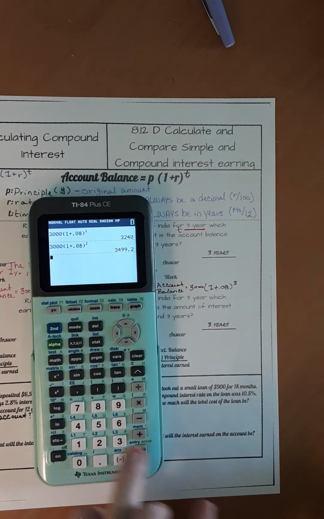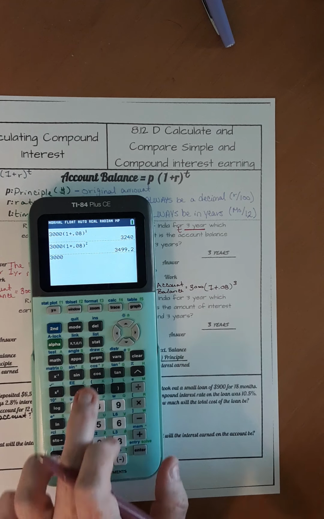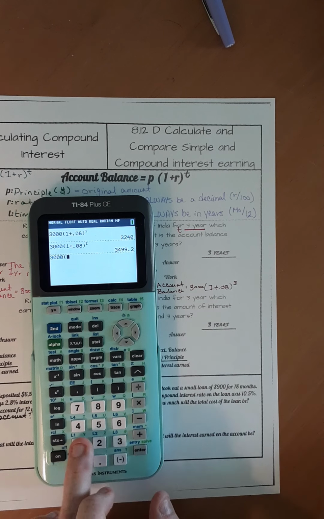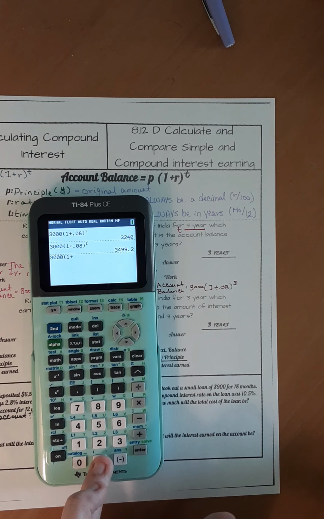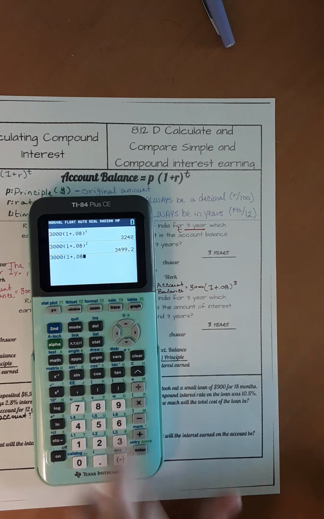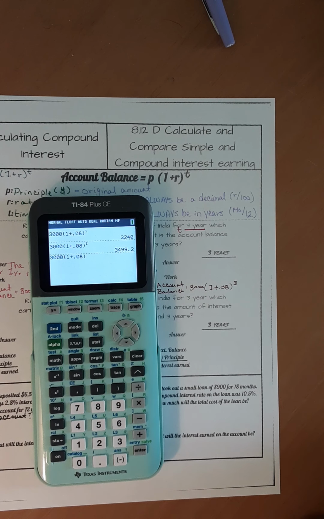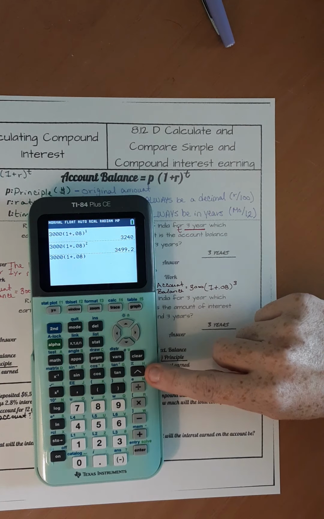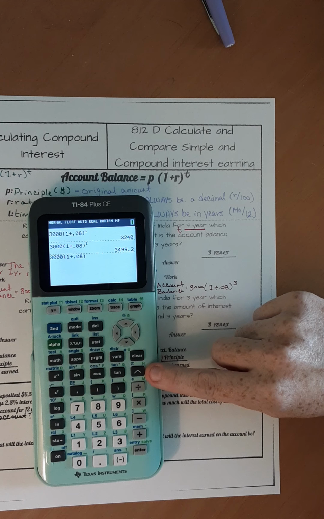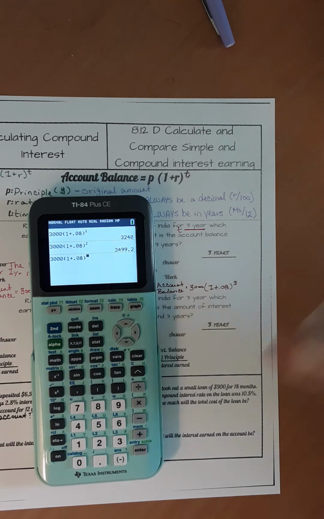Again, we'll plug it into the calculator, 3,000, open parentheses, 1 plus 0.08, close parentheses. Use the caret for your superscript, enter the number 3, and hit enter.